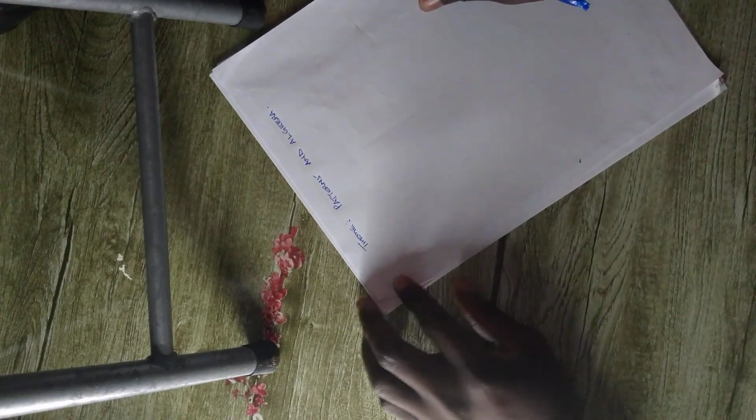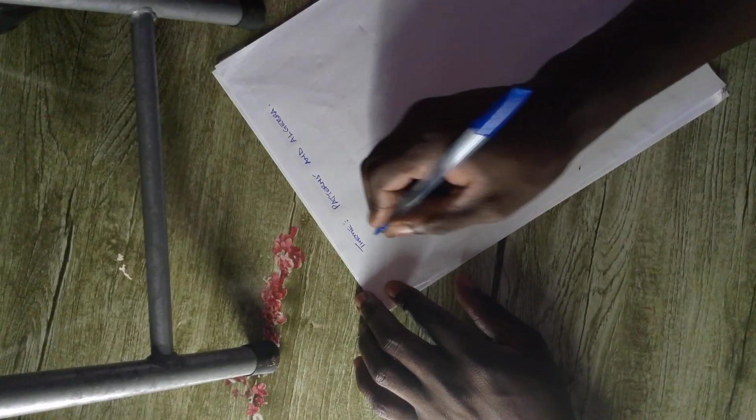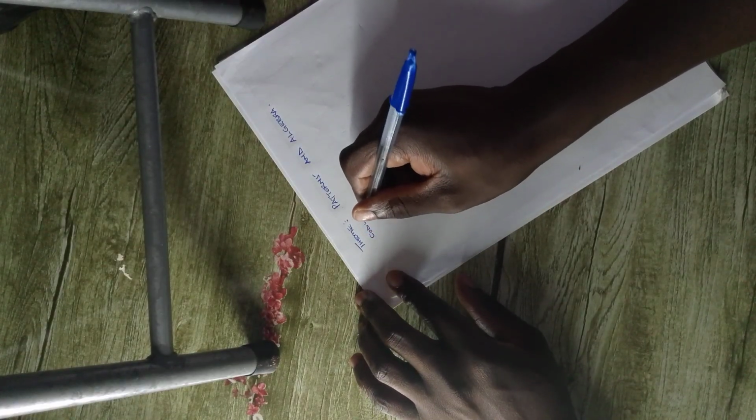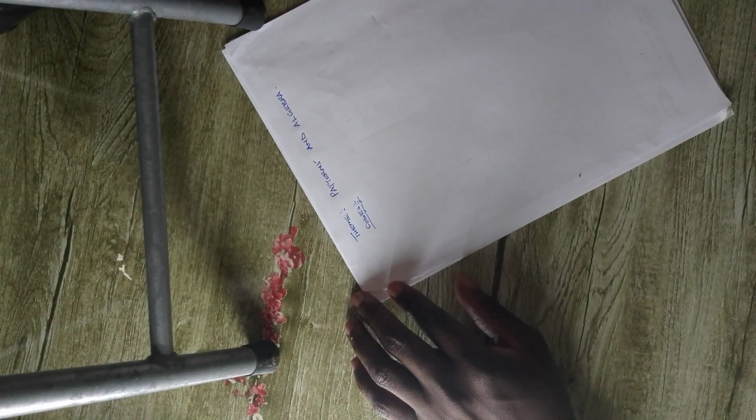Under patterns and algebra, this is what the examiners are interested in. These are the codes which they use to score us in case we are writing a solution or a response in this theme.